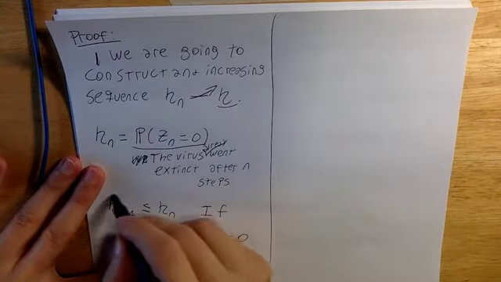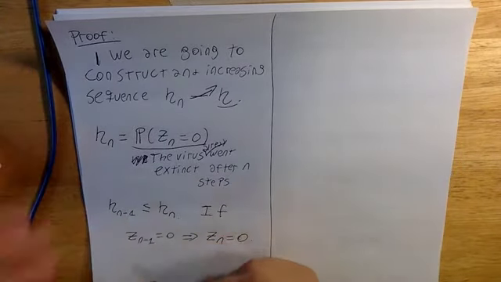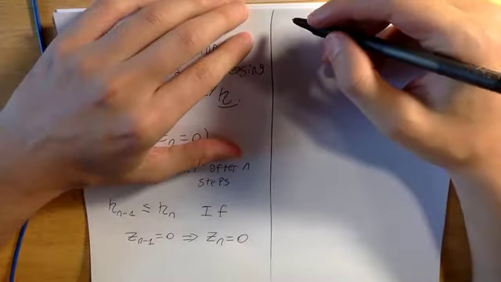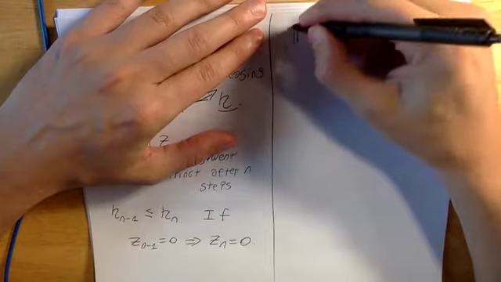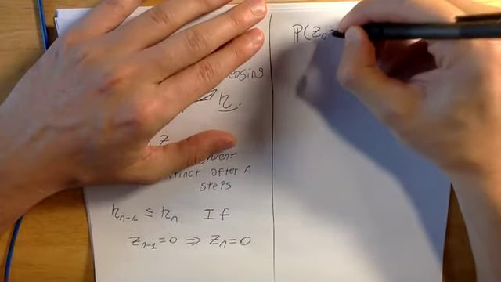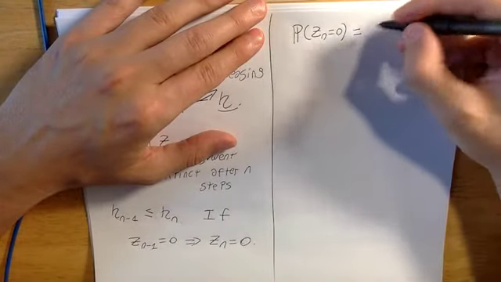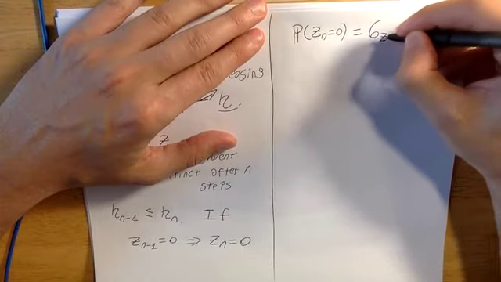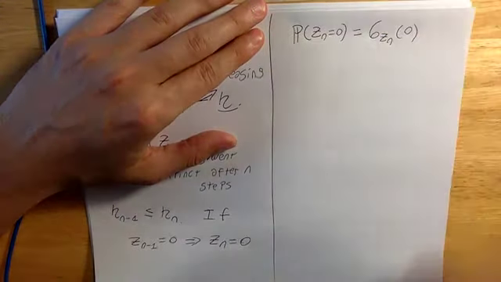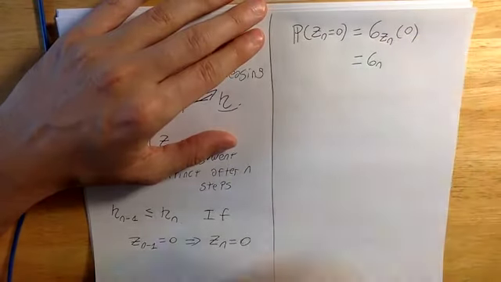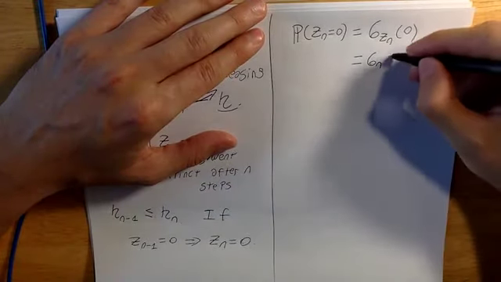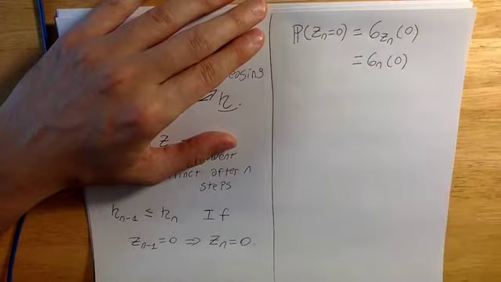And so this implies that we have an increasing sequence. What we saw before is that the probability that Z_n is equal to 0 is the generating function of Z_n at 0, which is the same as G_n of 0.